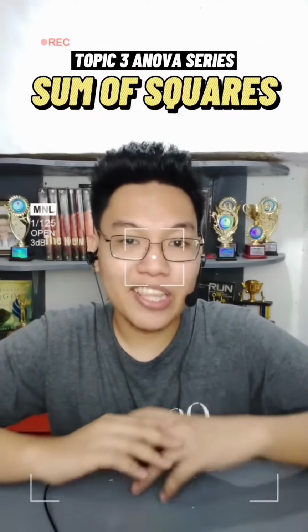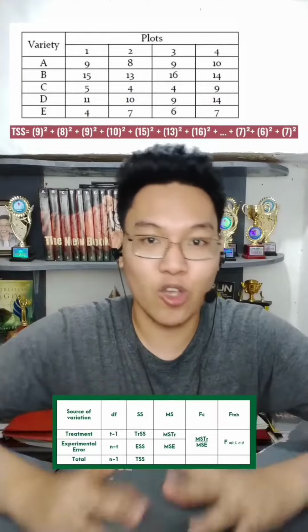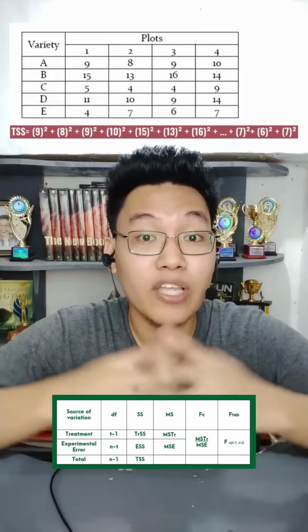Another important term in your analysis of variance is the sum of squares. So from the term itself, you will just square all of the values that you will be observing, then you will just add it. So in this ANOVA table, we have treatment, TRSS, experimental error, SS or ESS, and total SS. So yung total SS, every values in your results table, for this example, lahat ng values dyan, you will square it and you will add it. So, sobrang haba ng calculation yan. But you can use Excel.